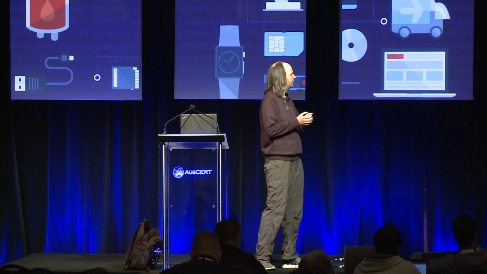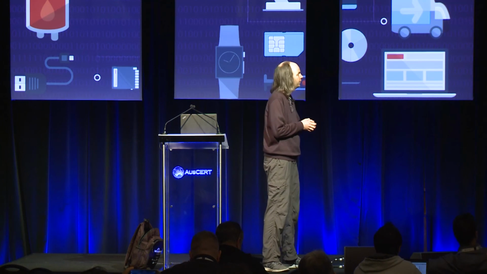So conclusions: old attacks are coming back and we don't learn from mistakes. Implementation bugs produce security risks, and they produce security risks not only for the people using these devices, but sometimes also for the ecosystem at large.